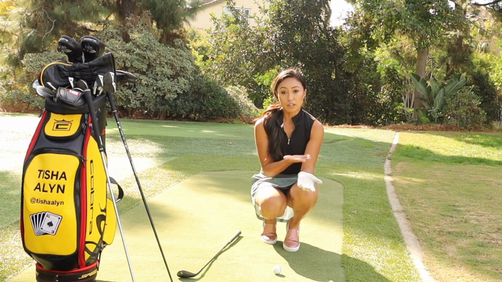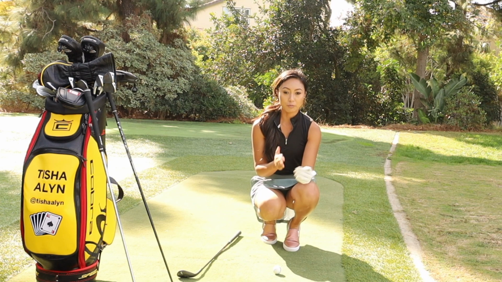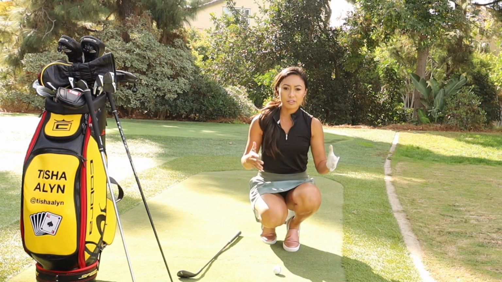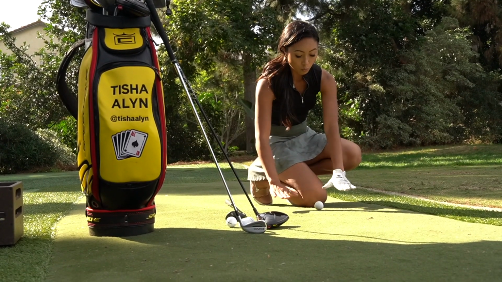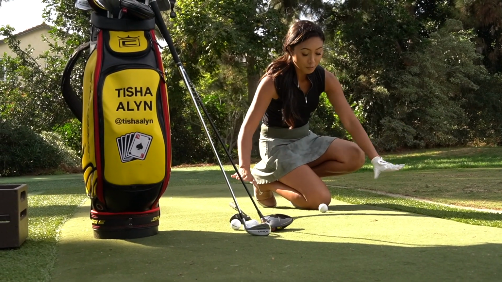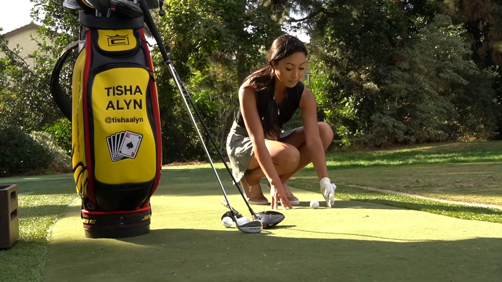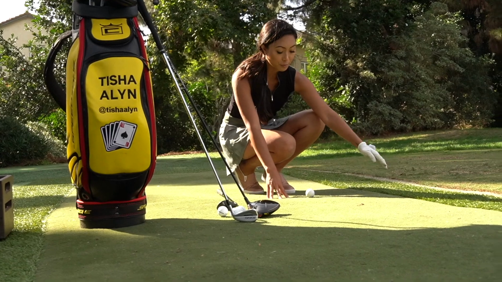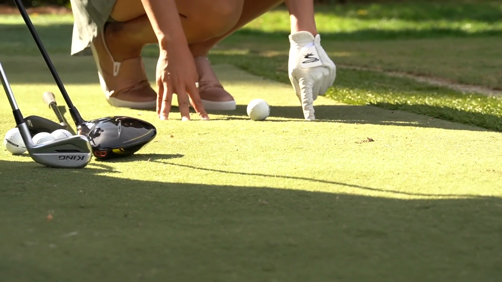So let's say you have a short club in hand, from a 60 degree to like a 9 or 8 iron, where you're basically in the middle of your stance the majority of the time. The bottom of your swing, the bottom of your circle, will actually be after the ball, which is why you have a big divot after the ball. Your low point is the deepest part of your divot.